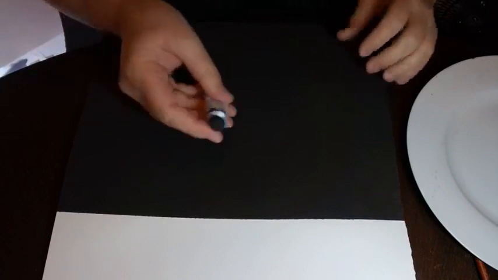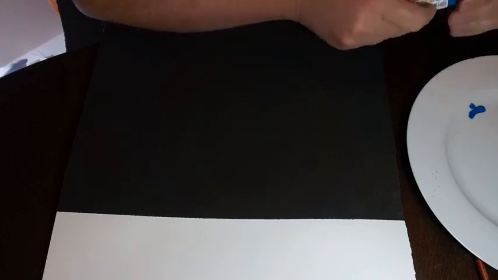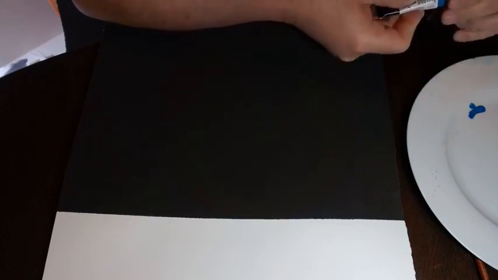This one right here is going to be iridescent electric blue. It is probably the most popular of all of the luminescents.